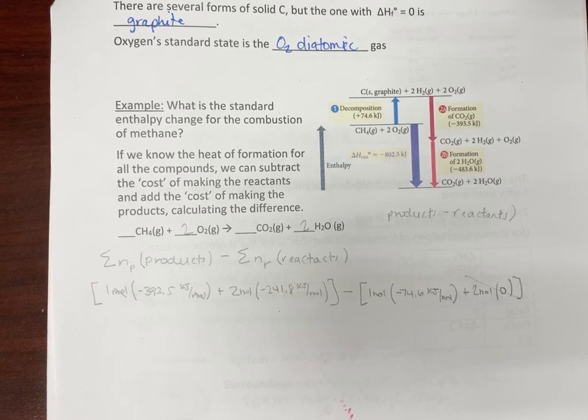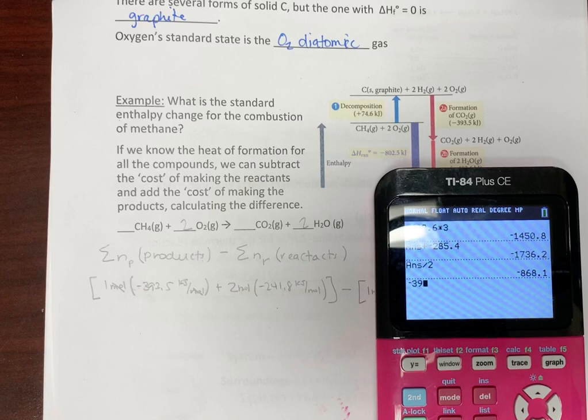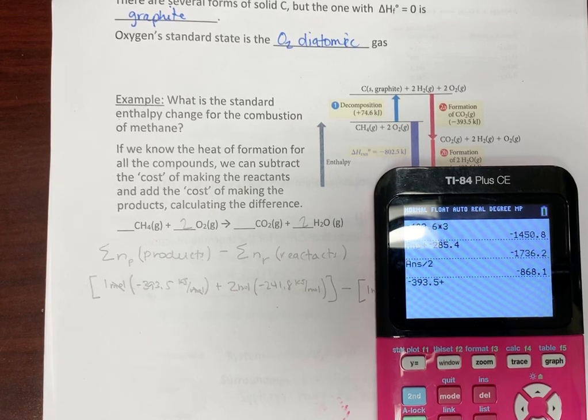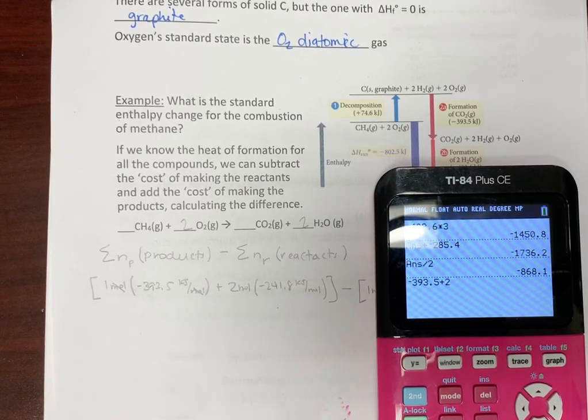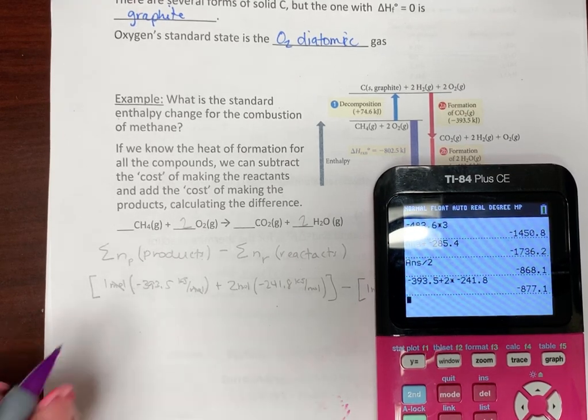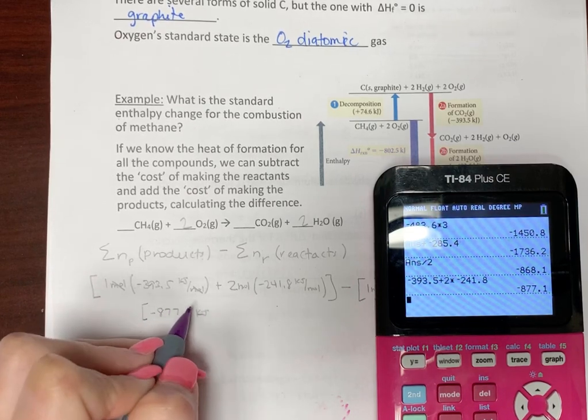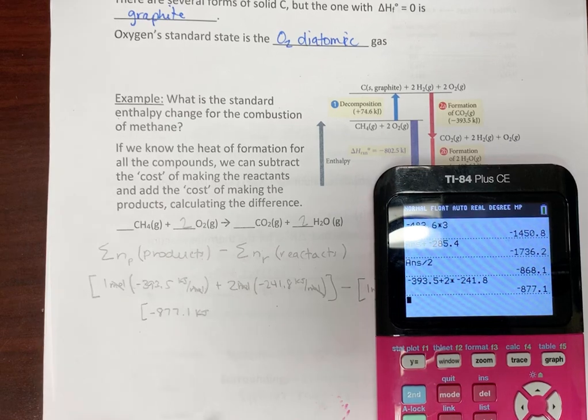Okay, so now I work inside the parentheses and the brackets first. Here, negative 393.5 plus 2 times negative 241.8. Some of you might want to do this in several steps, but I get negative 877.1 kilojoules, because the moles cancel out.